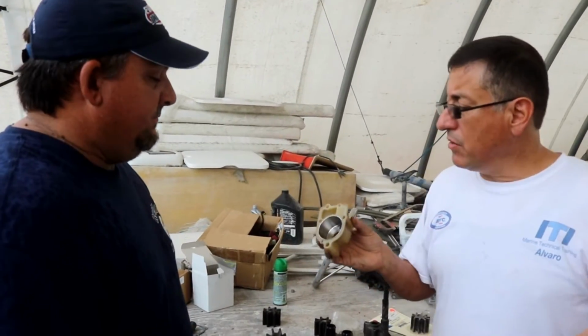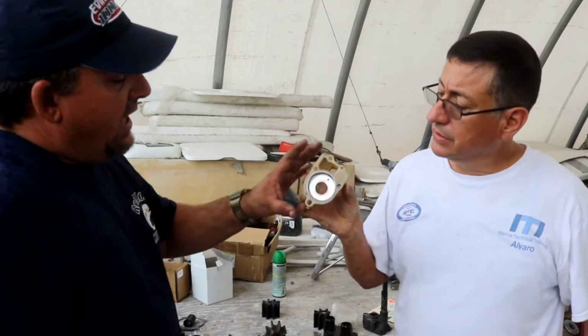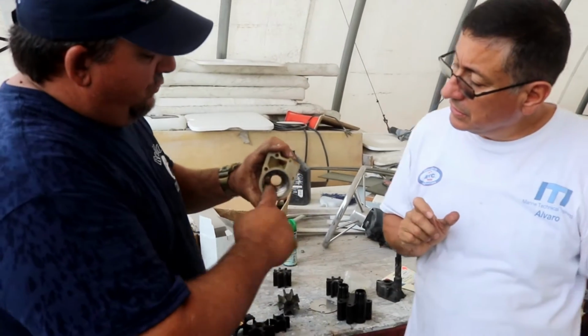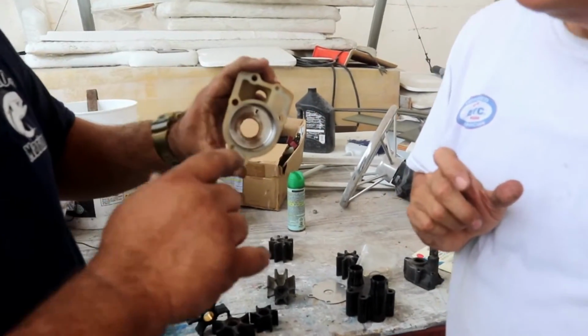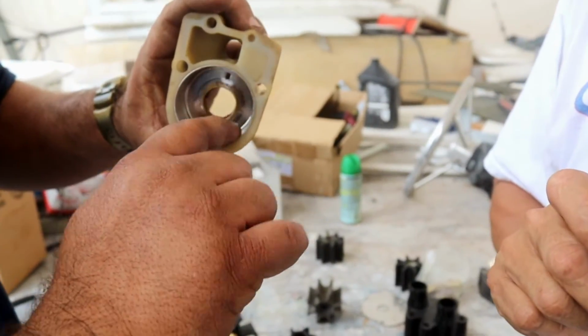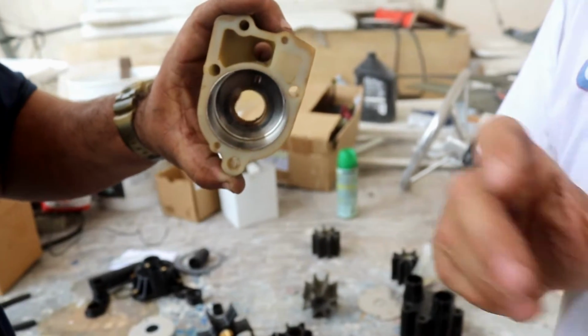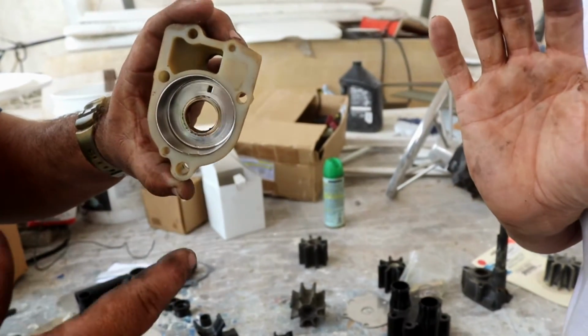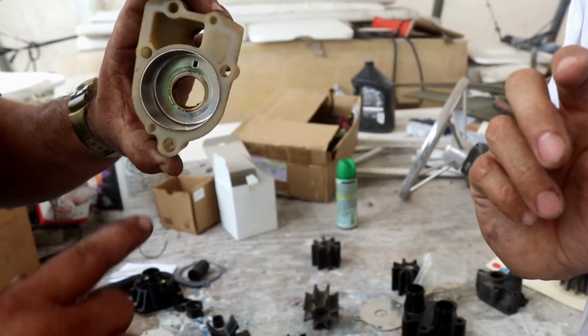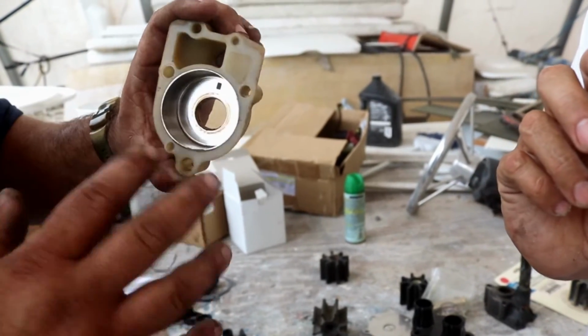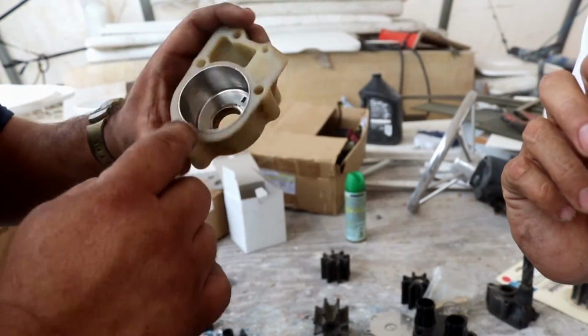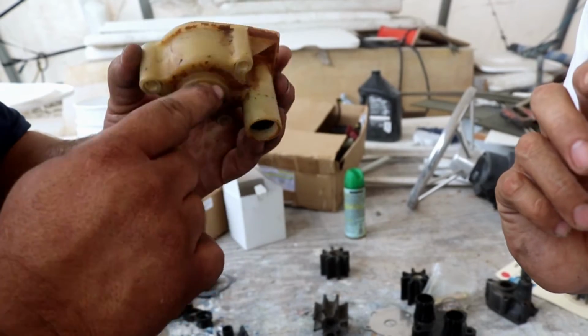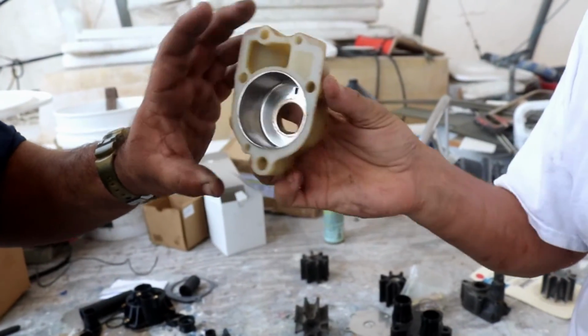What about the housing? The housing here, if you notice, is smooth. If you get sand, the sand becomes like sandpaper and cuts grooves in it and really grinds it out. And destroys the impeller. It destroys the impeller, destroys the housing. And if you run out of water, this housing will get so hot it'll actually melt the plastic all the way around, and the plastic is deformed.